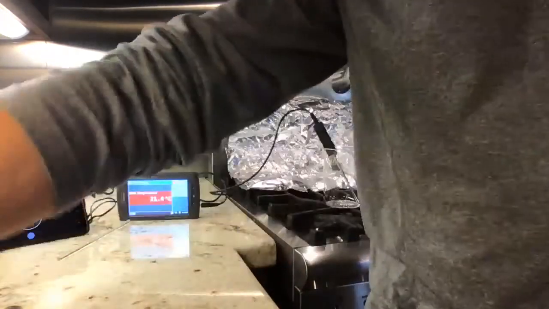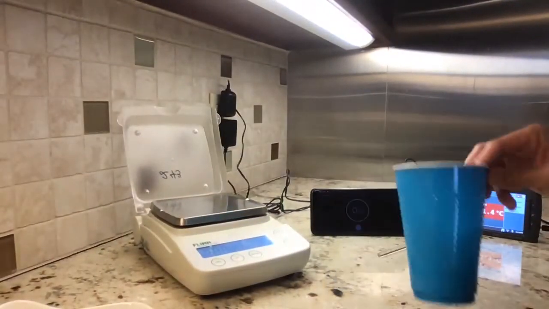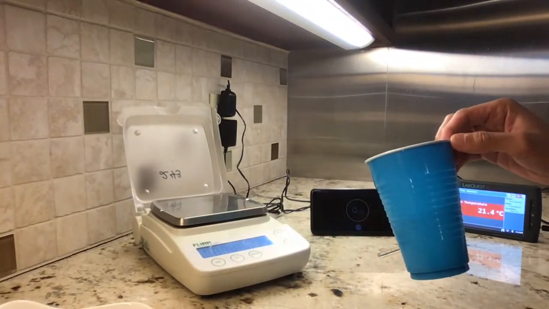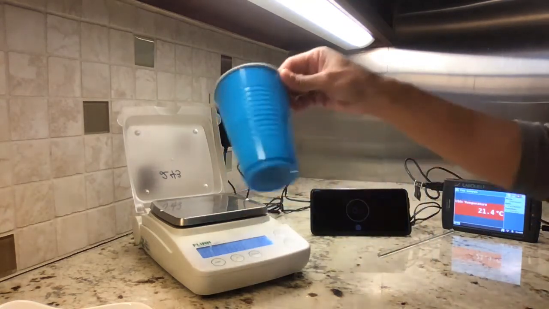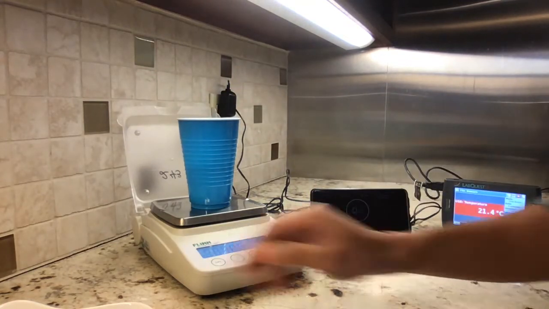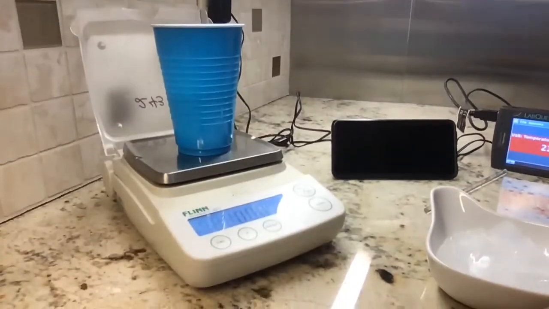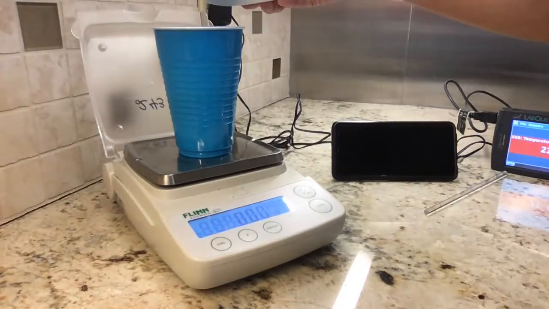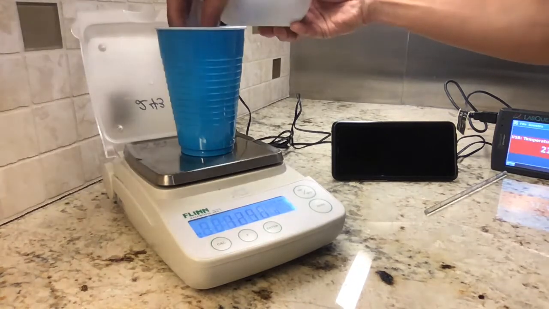Right now, though, I do want to measure how much ice we're going to be using. So let's go over here. Technically, for this lab, we don't necessarily need this, but it's data that we can use for further discussion when we do our practice problem. I just have a cup here. I'm going to zero that, and let me move it closer so you guys can see the numbers. All right, so that's zeroed right now.